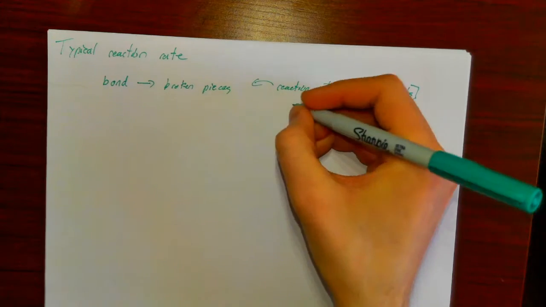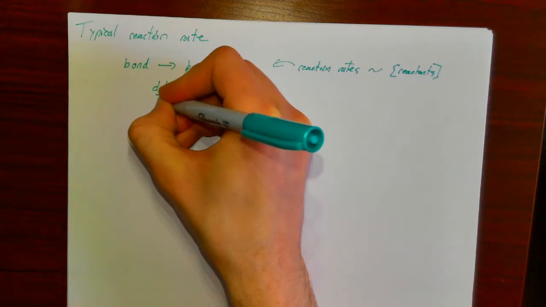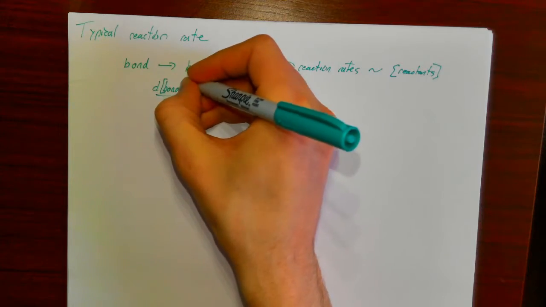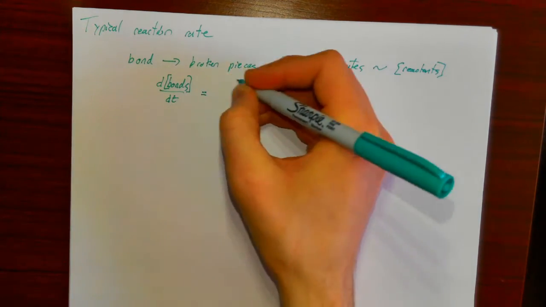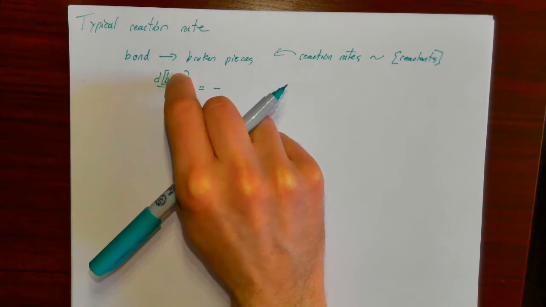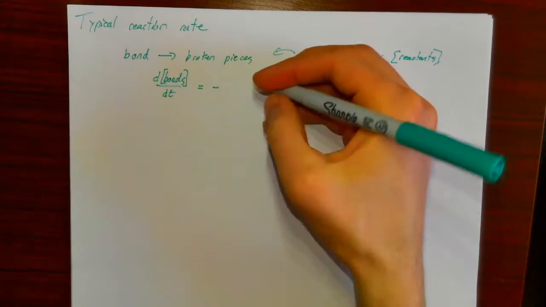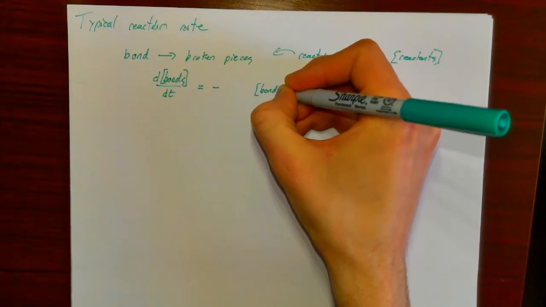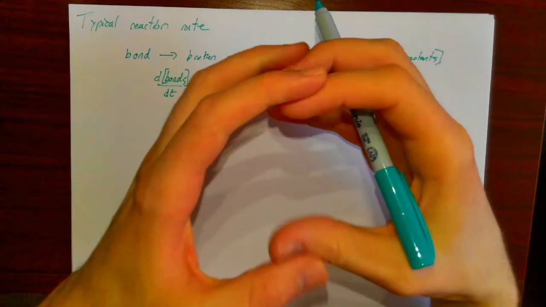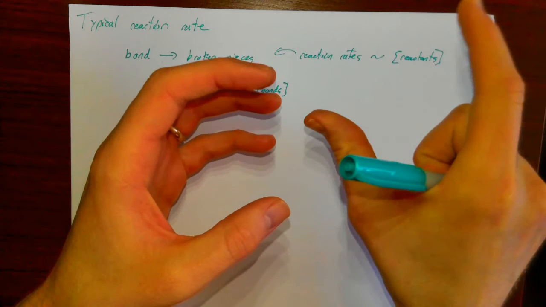Right, so how might we form something like this? You might form something like d bonds/dt, the time rate of change of concentration of bonds. It's typically negative in the sense that we're losing bonds with time because it's a reactant, and basically this rate is proportional to the number of bonds that we have. In the same way that if you have some radioactive element, the more uranium you have, the more likely at any given time one of those uranium atoms is going to decay. It's sort of the same with the bonds.